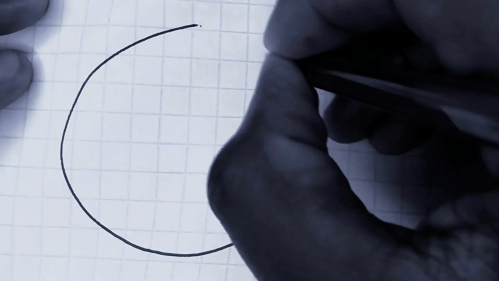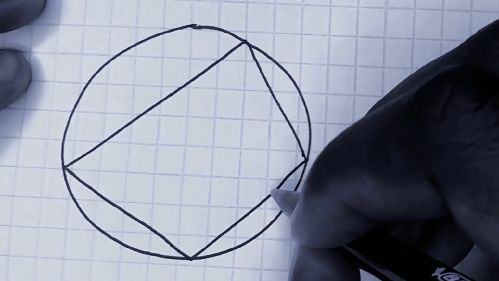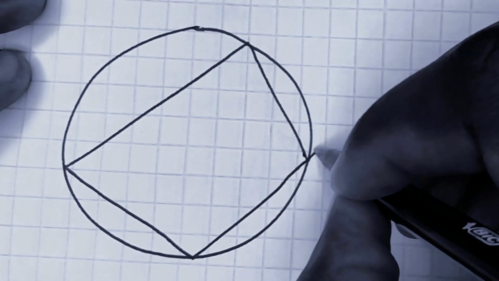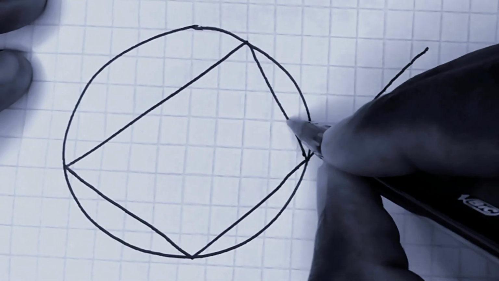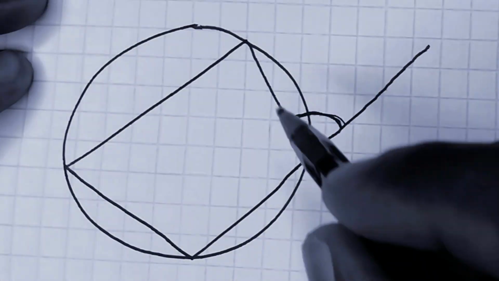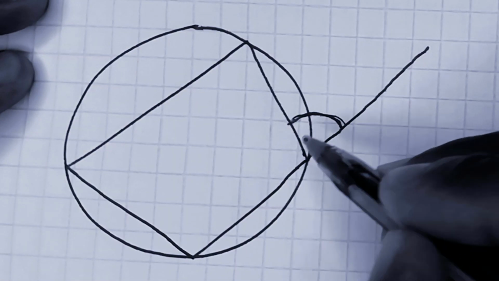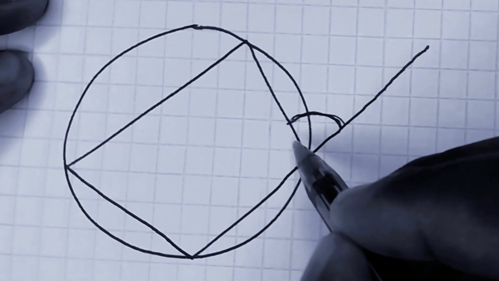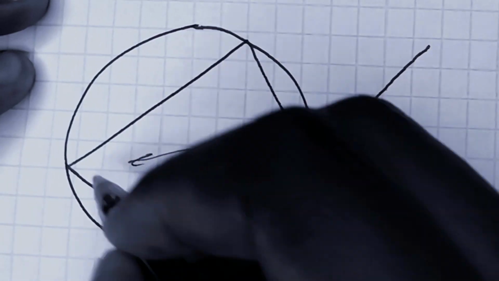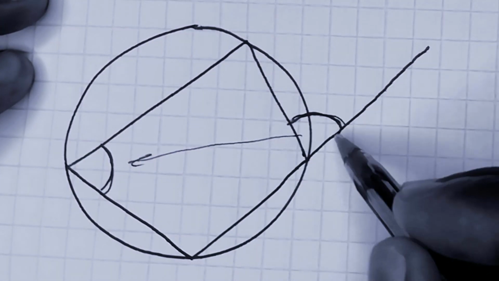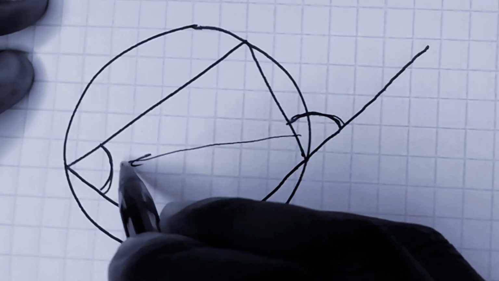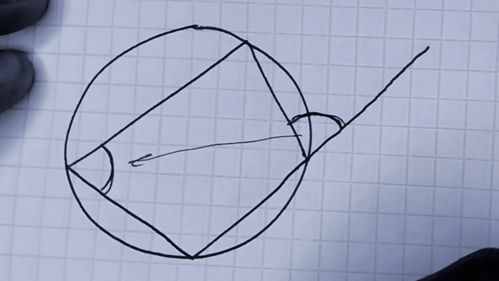This is a circle. This is a cyclic quad. When I extend one of the sides of the cyclic quad outside of the circle, I create an exterior angle. As long as this is a cyclic quad, this exterior angle will always be equal to the opposite interior angle. An exterior angle of a cyclic quad is equal to the opposite interior angle.